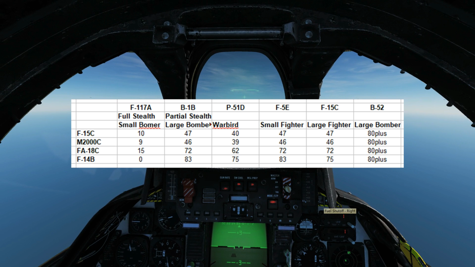The F-5E, the small fighter, we've got 47 miles for the F-15, 46 to 47 Mirage, 72 Hornet, 83 F-14, that all follows through logically and proportionally, that works for me. Large fighter, 47 miles, 46 miles for Mirage and Eagle, Hornet 72 miles, F-14 75 miles, all more or less logical and proportional. The large bombers, all of them around 80 plus miles. Couldn't be bothered to check how far, probably 100 to 150 miles depending on the fighter. Doesn't really matter. It's clearly not stealthy.